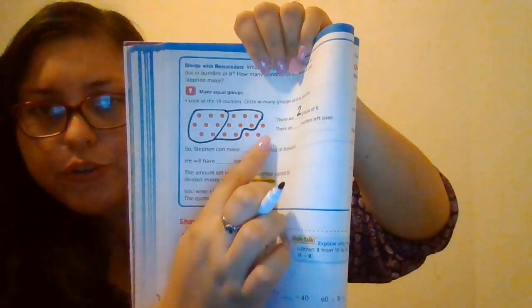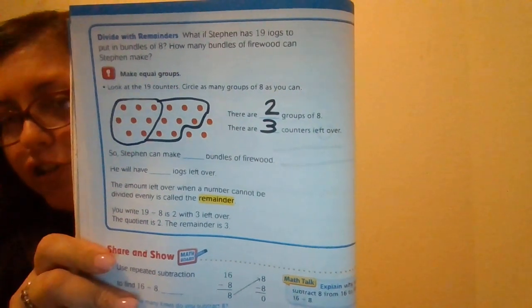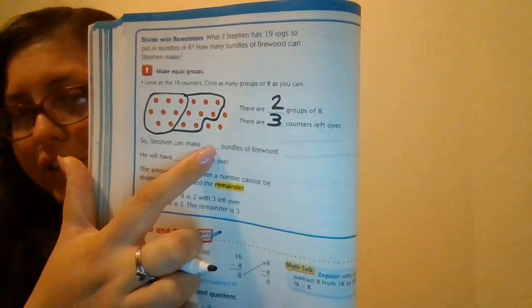There are how many left over? 1, 2, 3. We have 3 left over. So Stephen can make 2 bundles of firewood. He will have 3 logs left over.